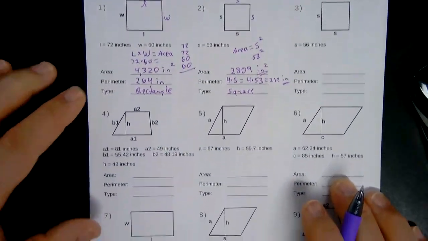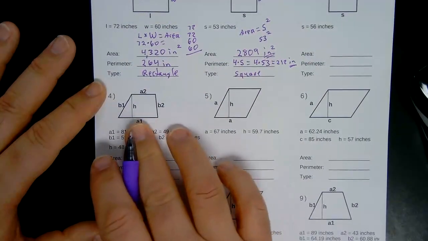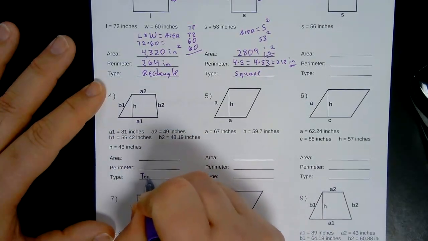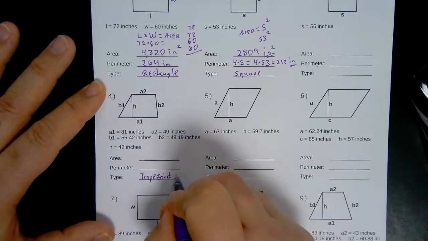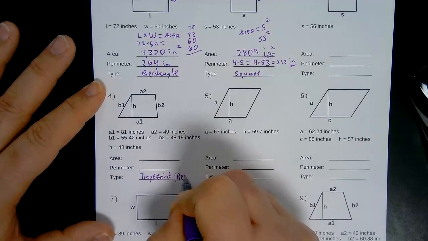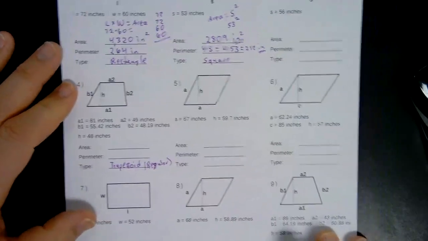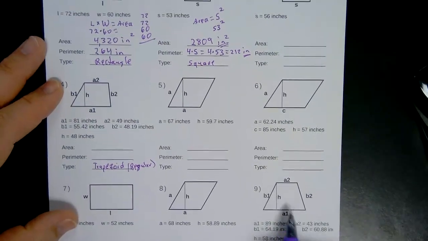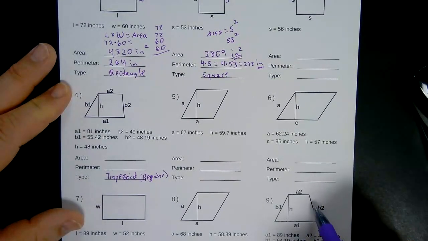I'm going to go down now to number 4. I want to give you an example of all 4 types we'll be doing. So this one, it looks like and appears to be a trapezoid. And it's just your ordinary trapezoid. Sometimes they call it a regular trapezoid. Whereas down here, B1 and B2, they are different. So that would be another regular trapezoid. If my sides were the same in this picture, it would be an isosceles trapezoid.